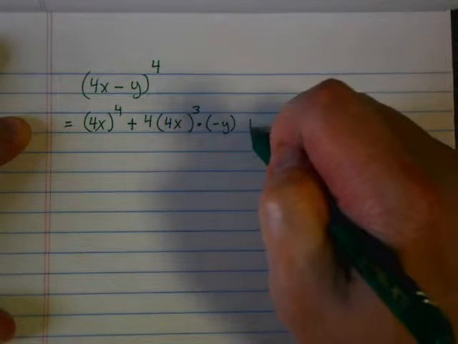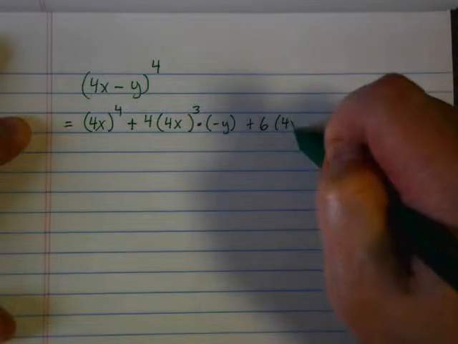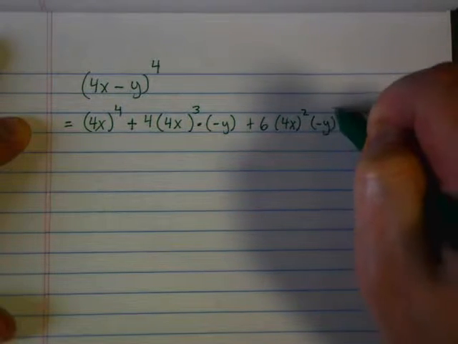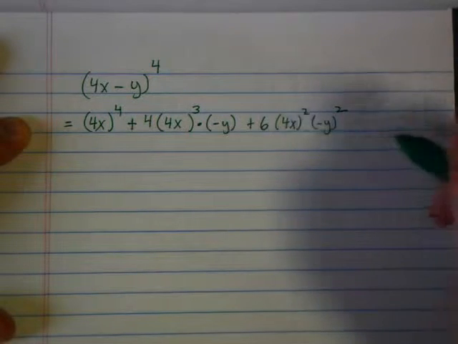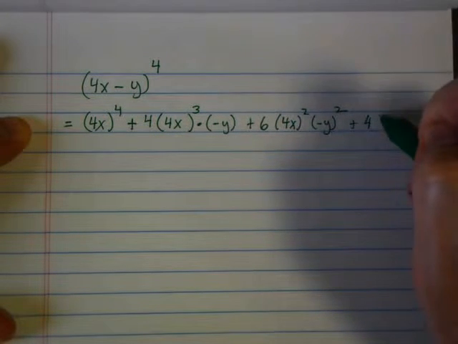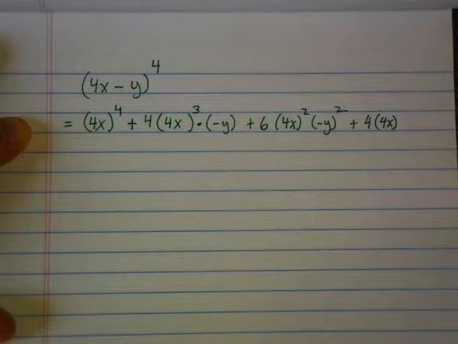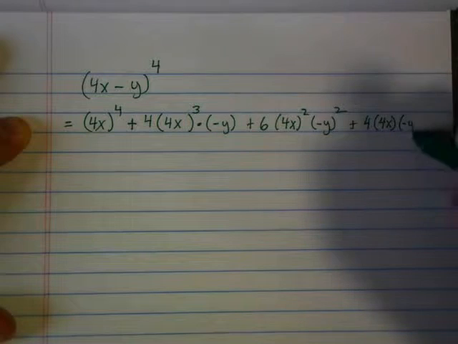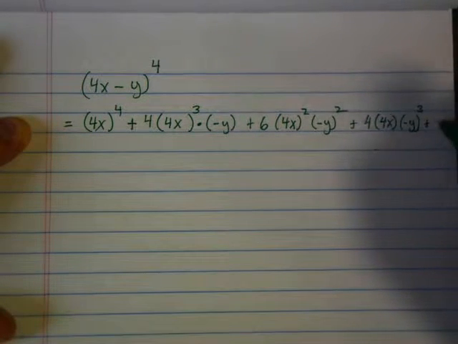Plus, the next number was a 6. 4x squared negative y squared. Plus 4x to the power 1, I don't need to write the number 1, minus y cubed. And then finally, negative y to the 4th.